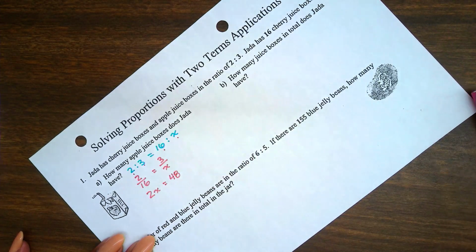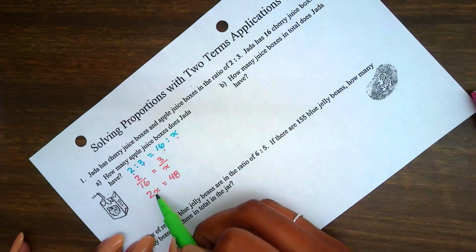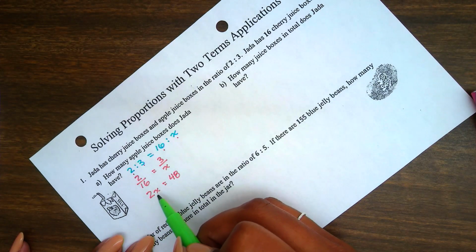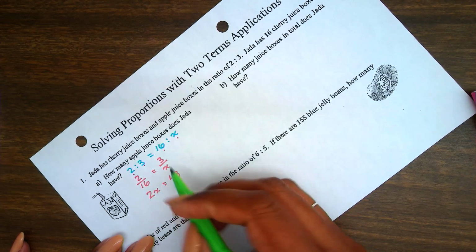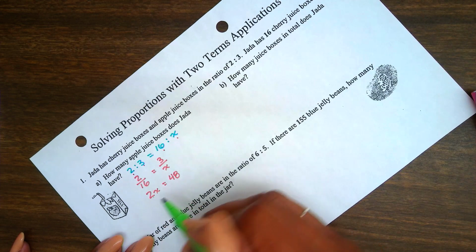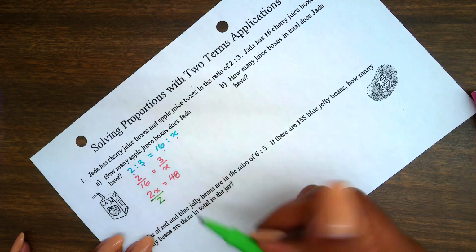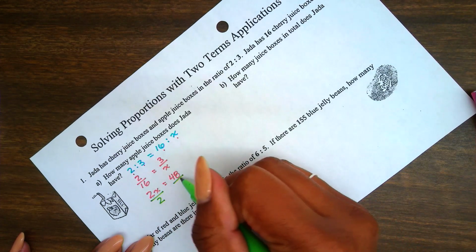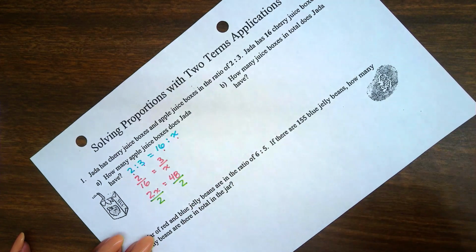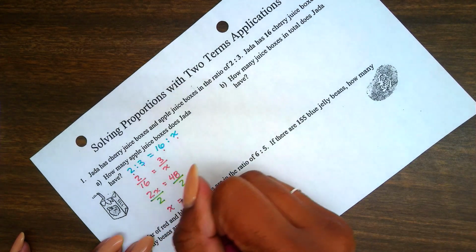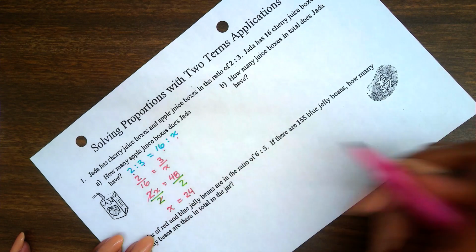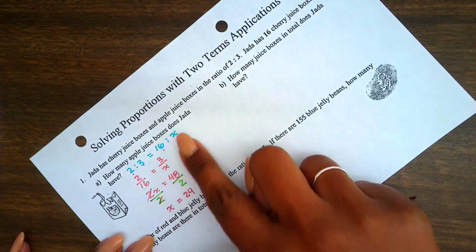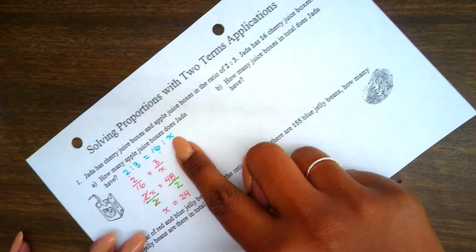And then we look and we say, okay, what's happening to x? I want x by itself. What's currently happening to x? Well, x is being multiplied by 2. So I need to do the opposite operation, which is division by 2. But what I do to one side, I have to do to the other side. So then I get, okay, x equals, because those cancel out, 48 divided by 2 is 24, which means there are 24 apple juice boxes.